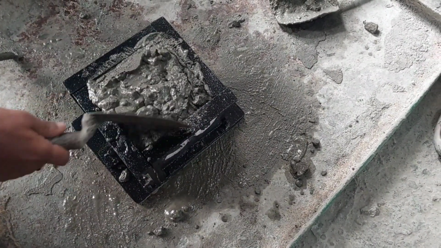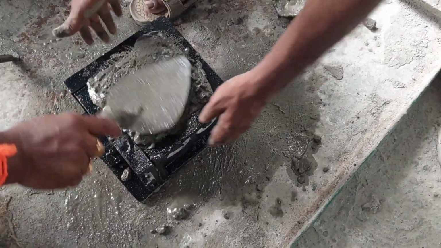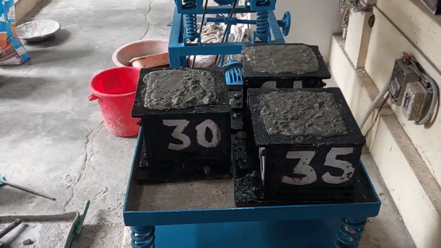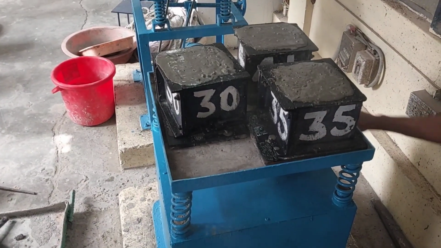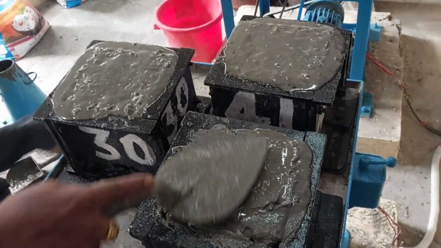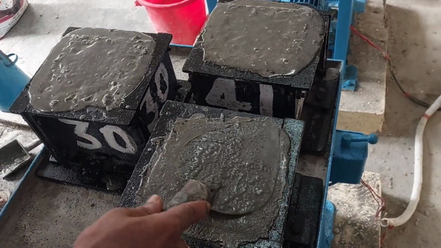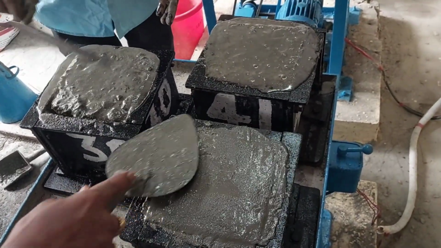After casting these cubes, we are going to calculate the 28-day characteristic strength. Now you can see the cubes have been kept on the table vibrator for settling of these ingredients.